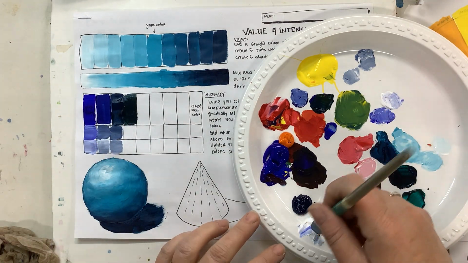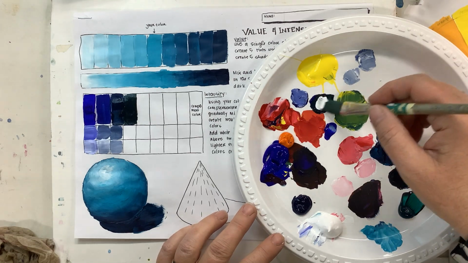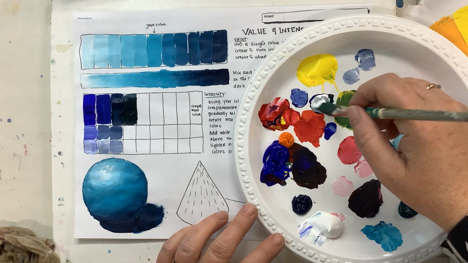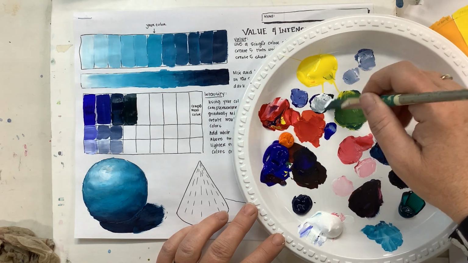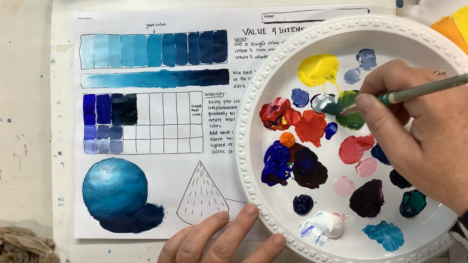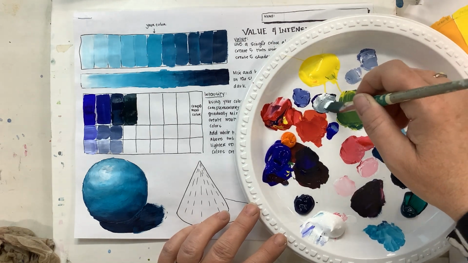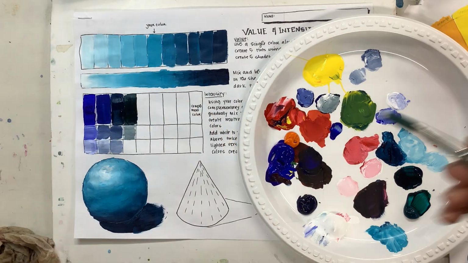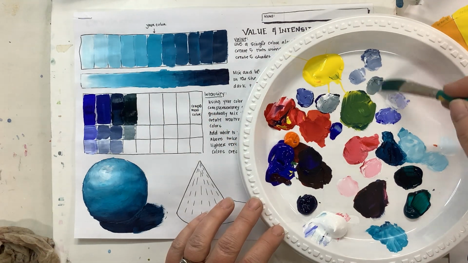I am gonna add a little bit of white so that I can start to see. Not too much white, actually. See that it is graying out. You can see that I'm starting to make a gray color instead of having it be blue.